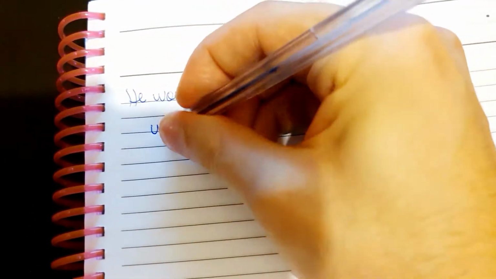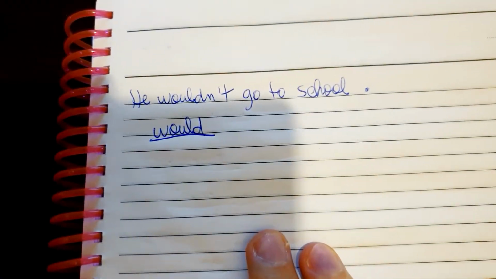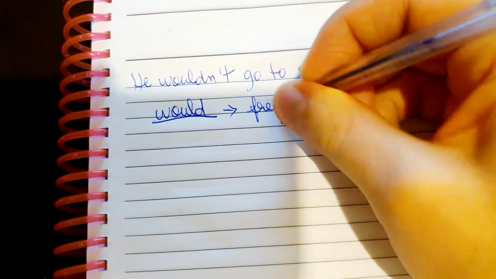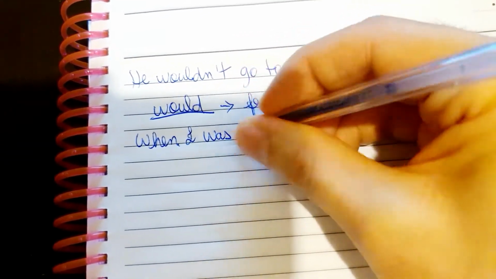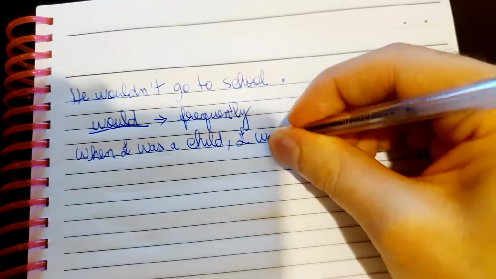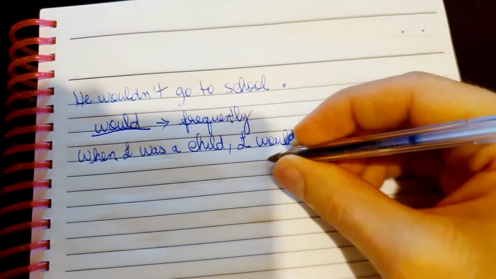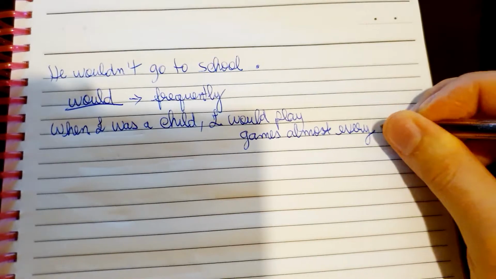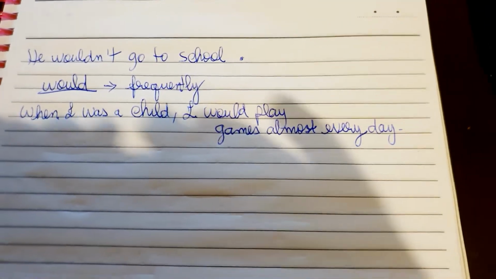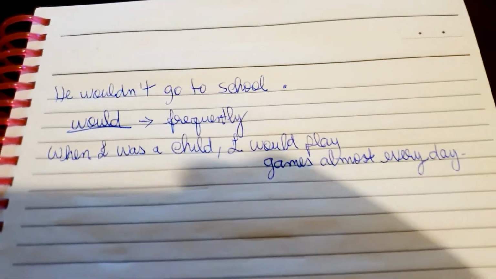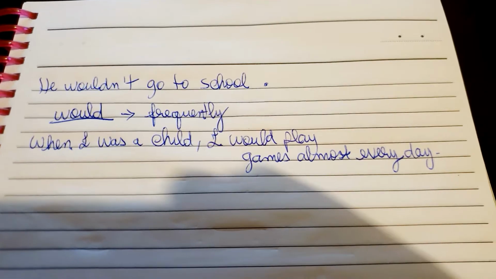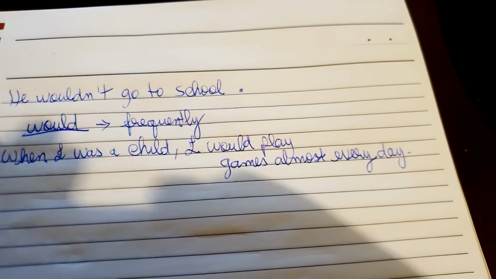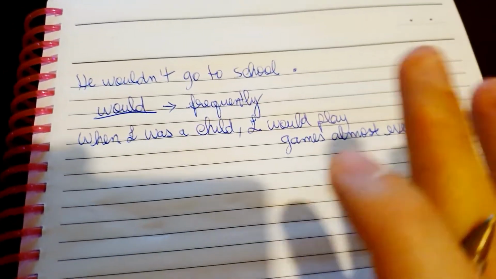We can also use verbs like would to express ideas that happened often in the past. It happened frequently in the past. Let's see such examples. When I was a child, I would play games almost every day. Right? When I was a child, I had a video game, and whenever I had free time, I played video games. So I would play games almost every day. It's something that I did.